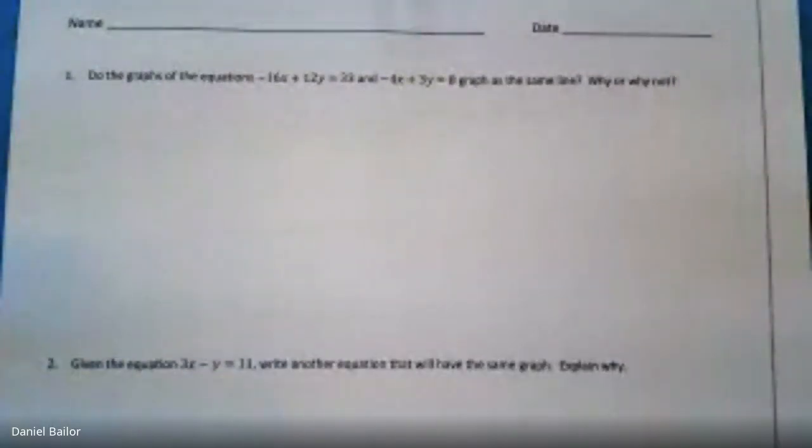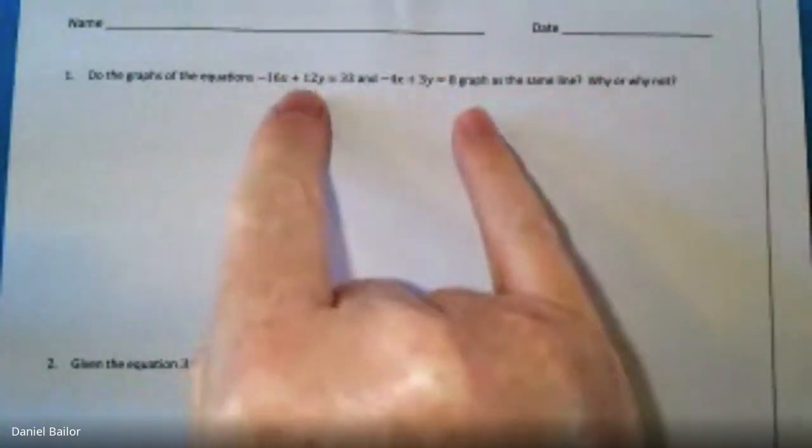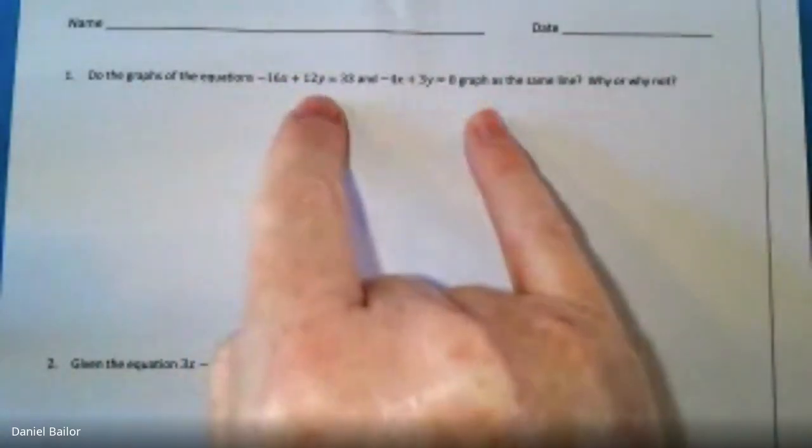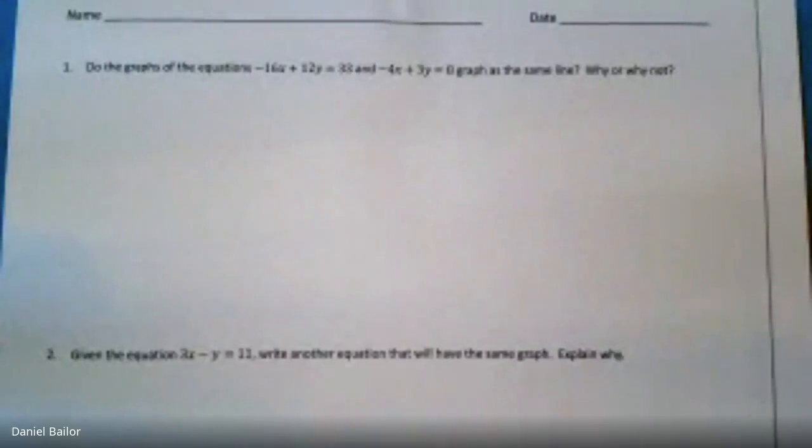There are 2 questions on the exit ticket. They're asking you, do these equations make the same line? Why or why not? So you need to tell me yes or no and make sure you have proof. I need to see your work and see the evidence. And then they give you an equation. They want you to make another equation with the same line and explain how you know your equation has the same line as this one. So that's your 2 questions on the exit ticket.